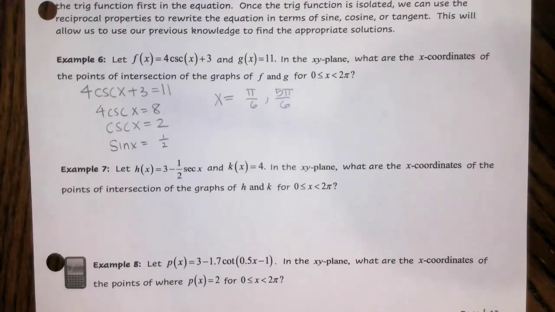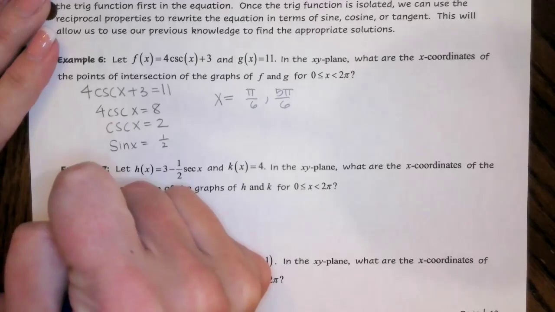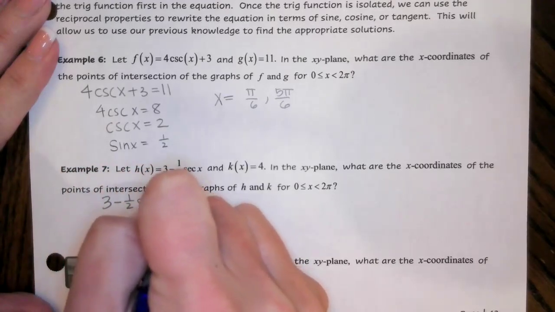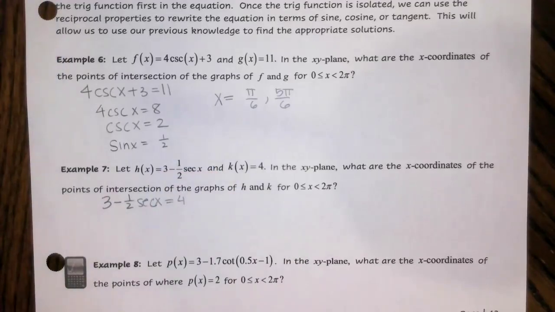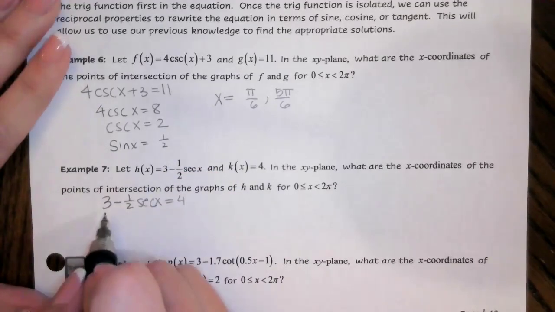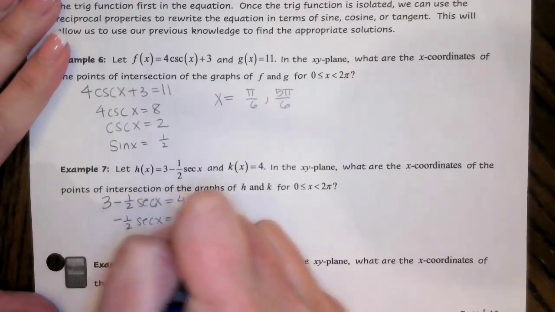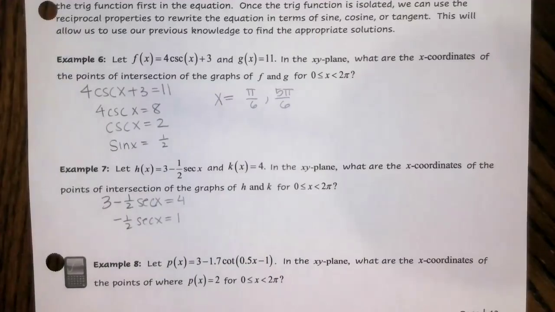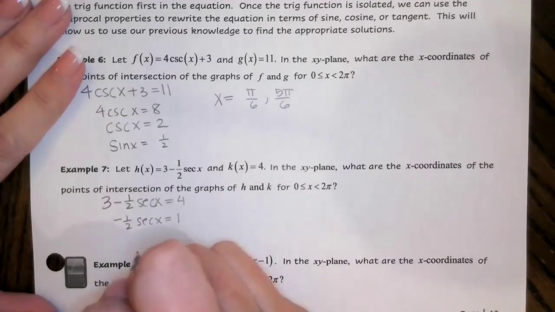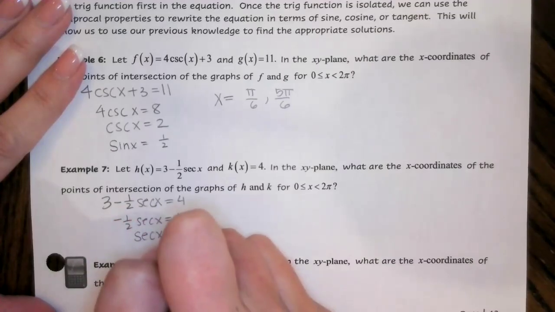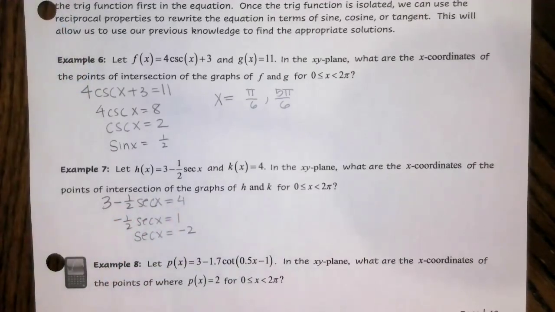All right, the next one here, again, a point of intersection. So my first step is going to be to go ahead and set these equal to each other. And now I'm going to solve. So I'm going to subtract this 3. So I get negative 1/2 secant x is equal to 1. I multiply both sides times a negative 2. And so I get secant of x is equal to negative 2.